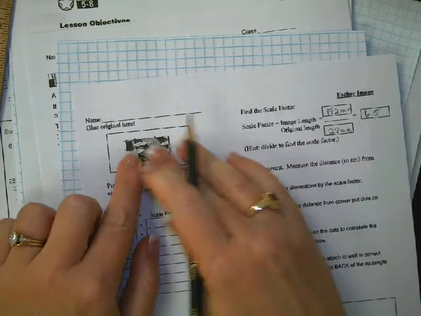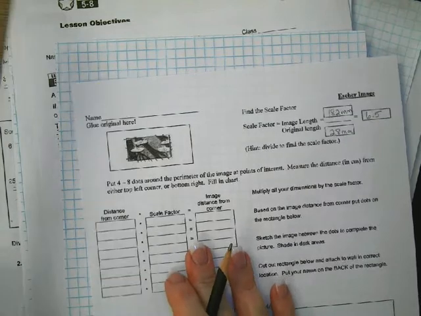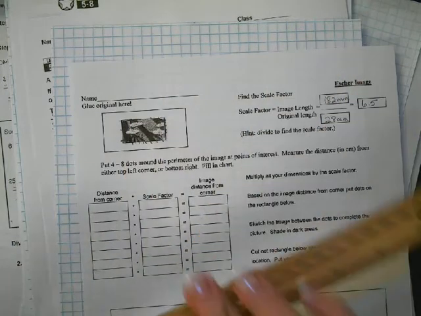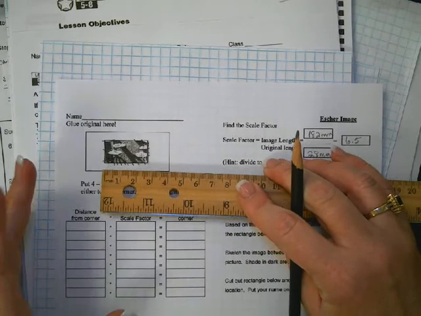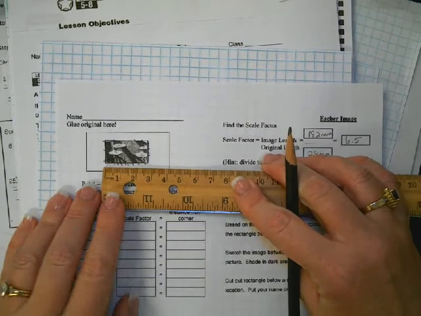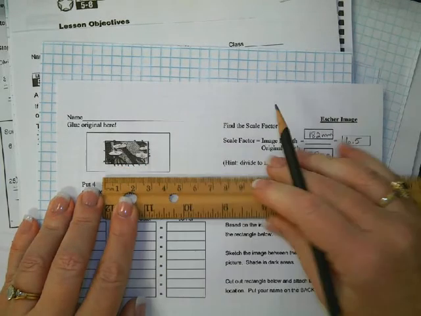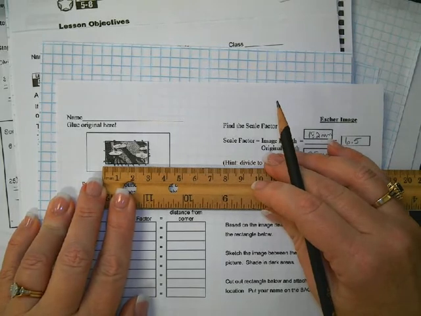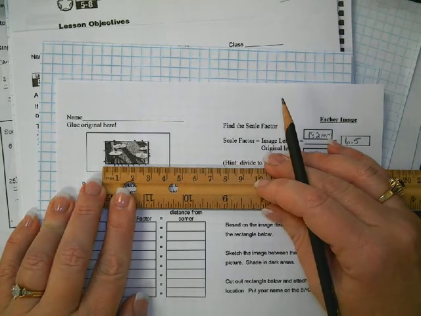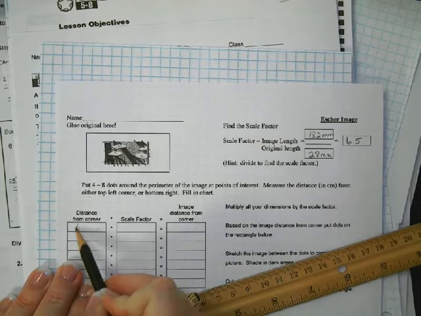Now once we have some marks in place, and I have some here, I'm going to take my ruler, and with my millimeter side, I'm going to measure from a corner, and it's usually best to use the corner that's closest to it. So I'm going to do this mark right here. I'm going to measure from this corner to that mark, and it looks to be about 6 millimeters. I hope you can see that. So I'm going to put 6 millimeters for that one.